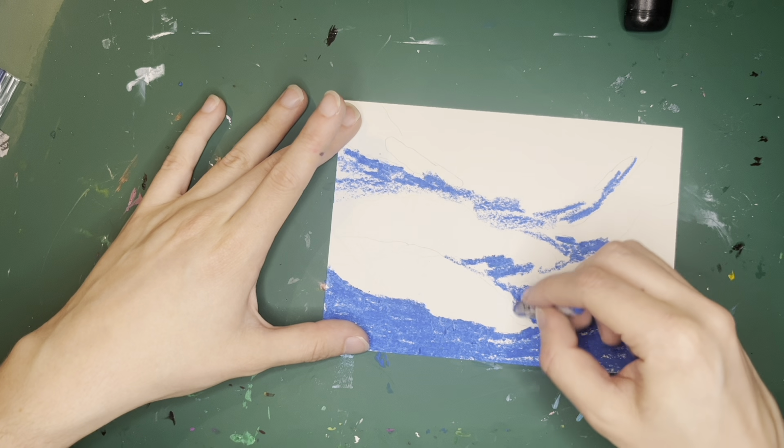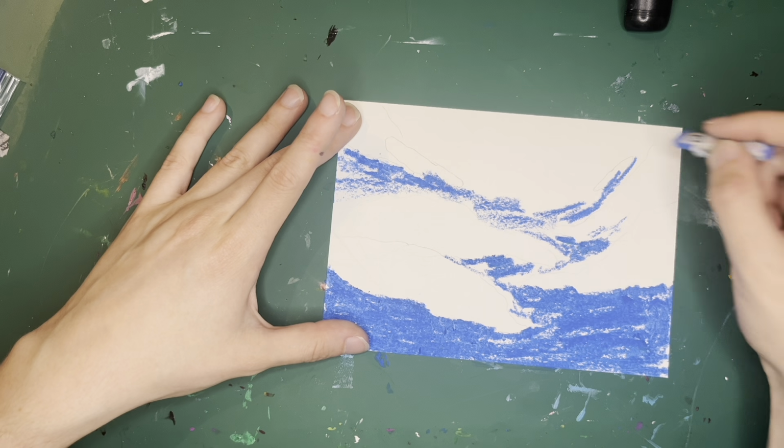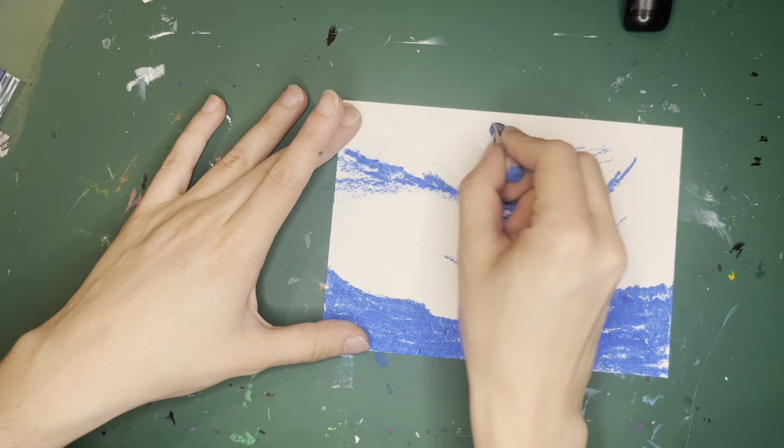So as I move up on that drawing plane, I start lightening the amount of pressure I'm applying with my hand.